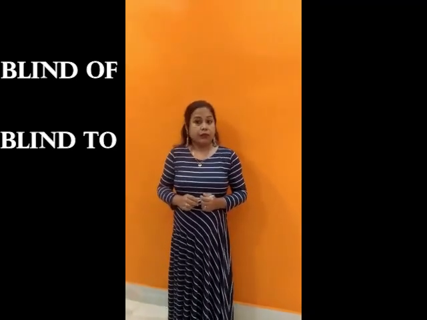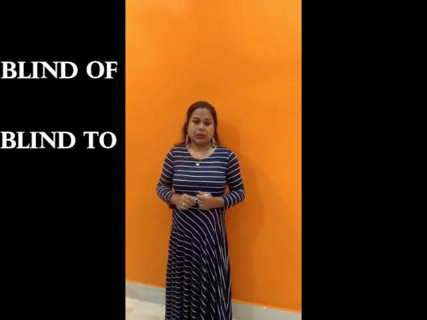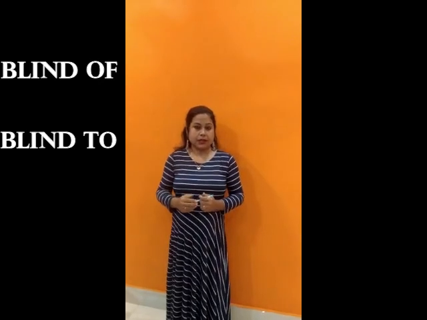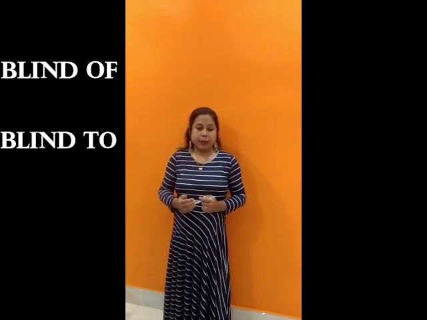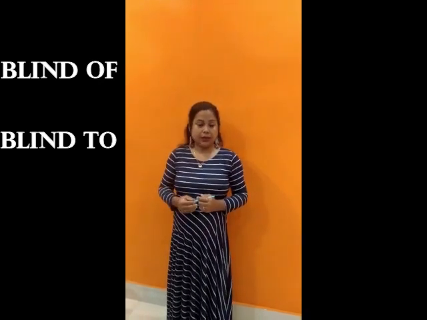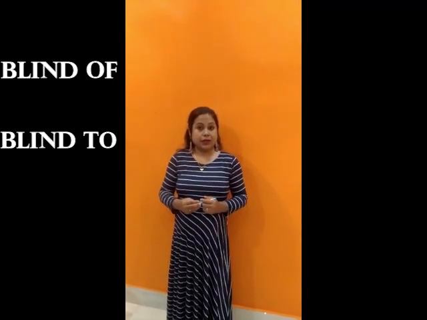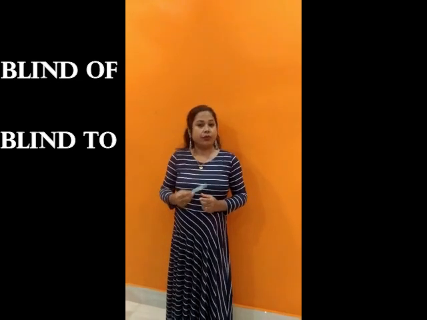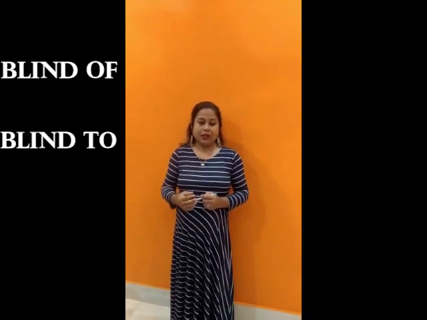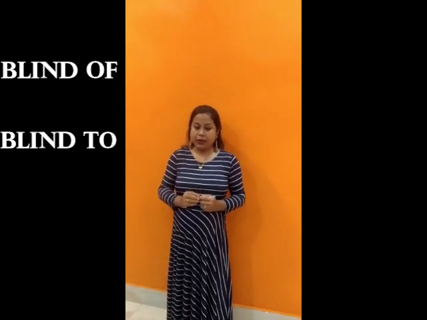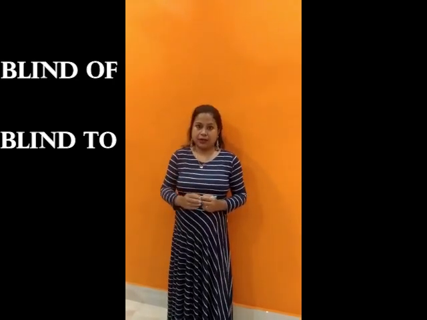But in another sentence, like, he is blind to the fault of his son, here the preposition to is used. In the second sentence, he is blind to, that means he has not lost his eyesight. He is not blind. The meaning here is that he is indifferent to the fault of his son. Blind to means not lost his eyesight, okay? Blind of means he lost his eyesight.